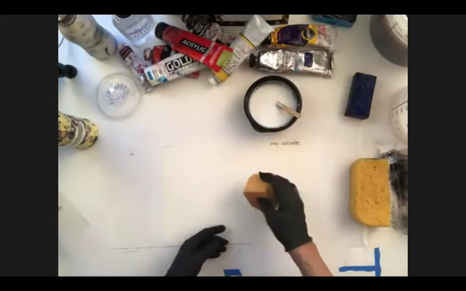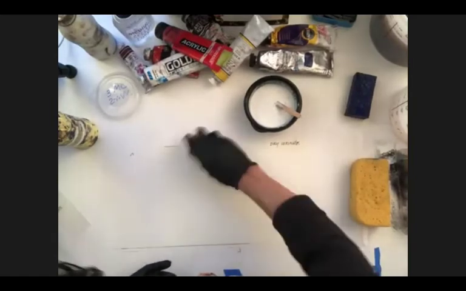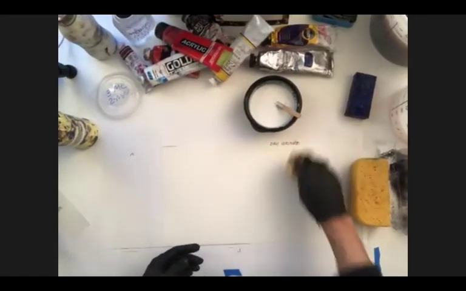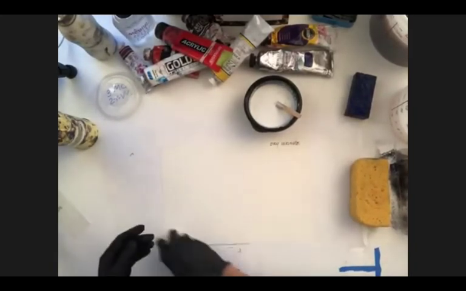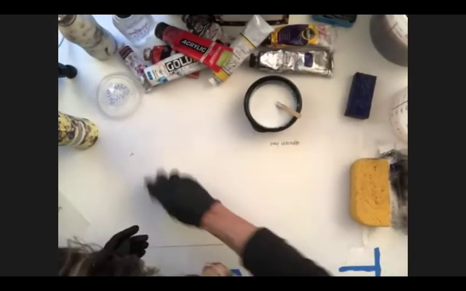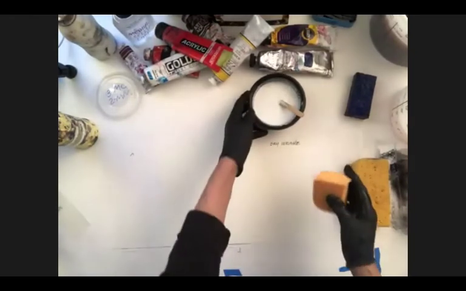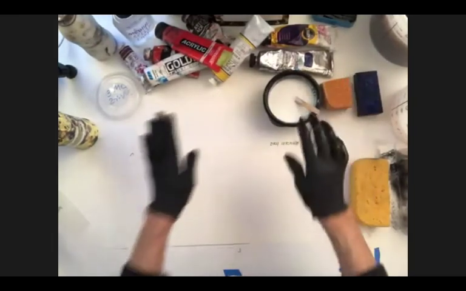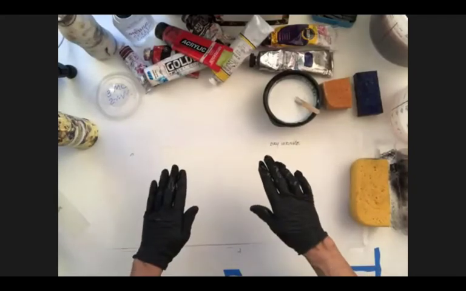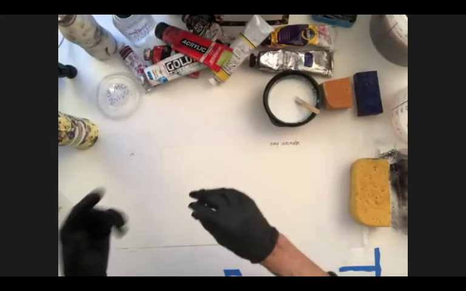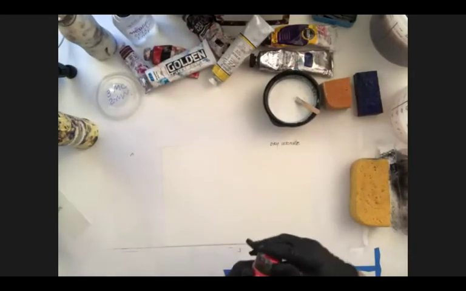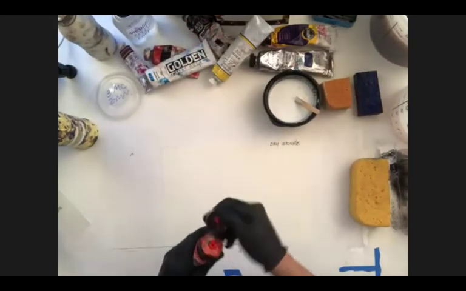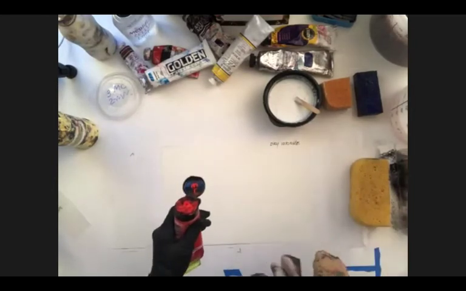So I'm putting it into the paste and into the methyl cellulose matte medium mixture, coating my paper. And again, this helps the color sink into the surface as it dries. So the wetness and the mixture of the methyl cellulose and paste gives you a really nice wet on wet surface to play with.